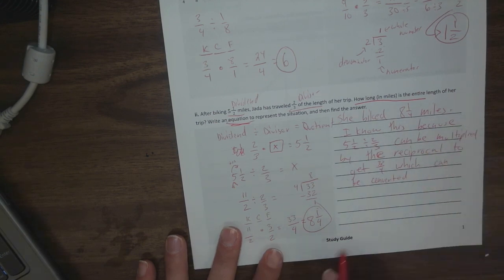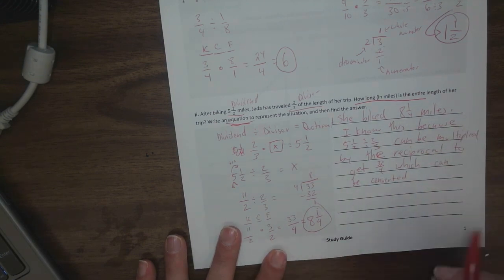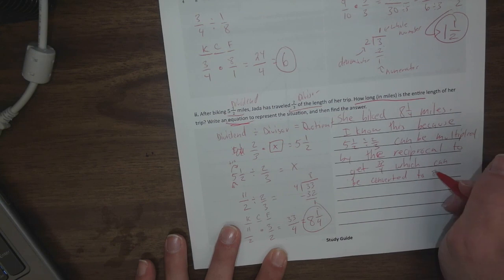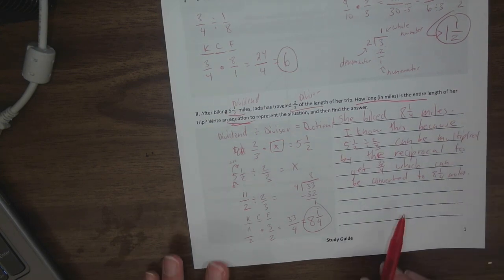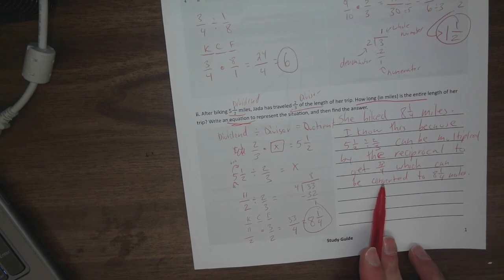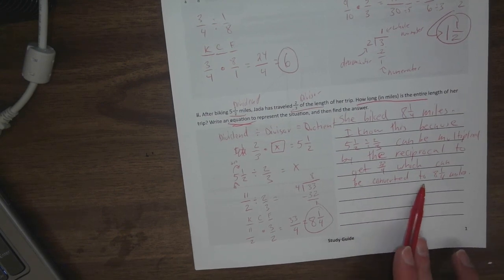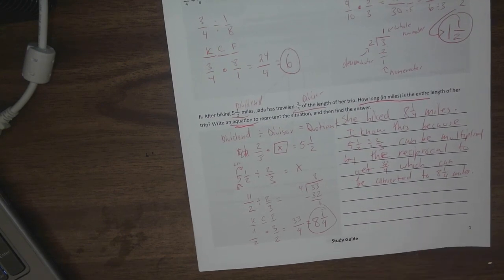So converted means to go from improper fraction to mixed number to 8 1/4 miles. Bam. Instead of converted, you could also say which is equivalent to 8 1/4 miles.